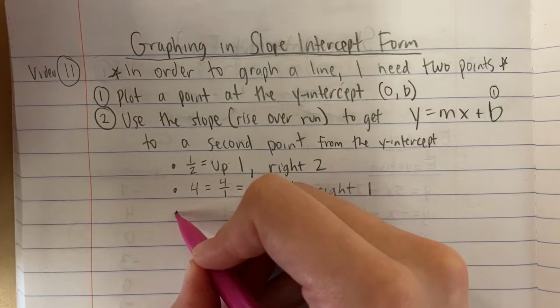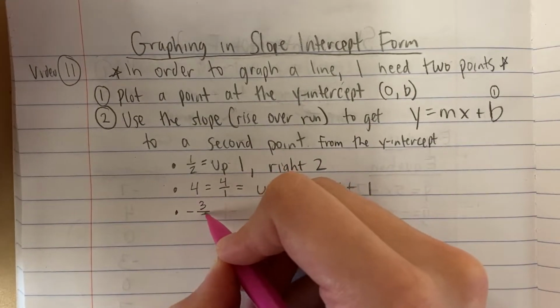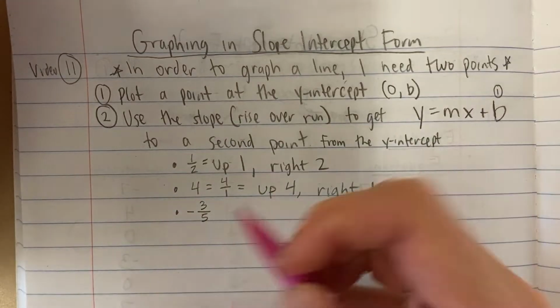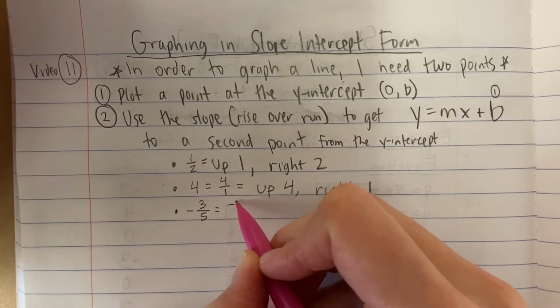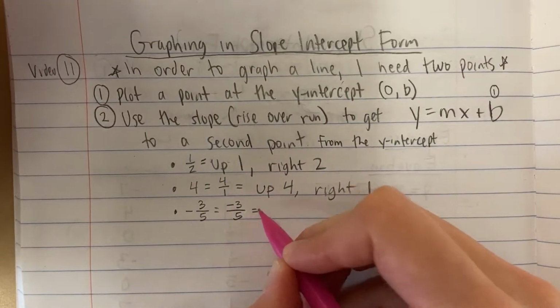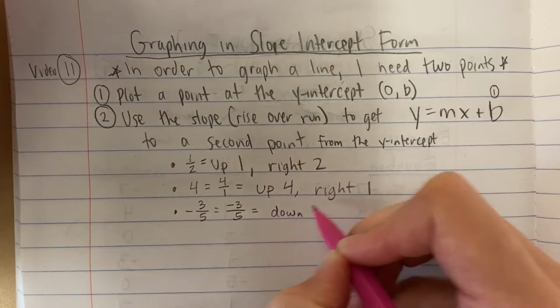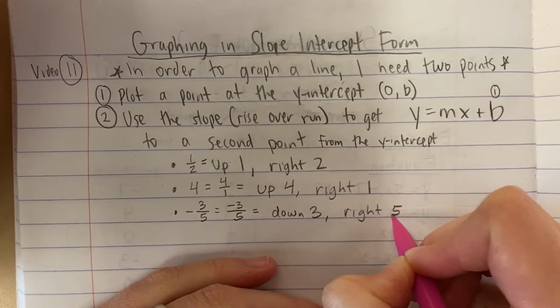What if my slope is negative? And it's negative, let's say it's -3/5. Okay? The key here is you take that negative and you attach it to the top. So I would say that's -3/5. And then what does that mean? That means I would go down 3, right 5.